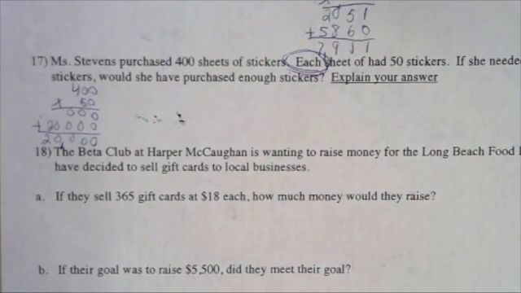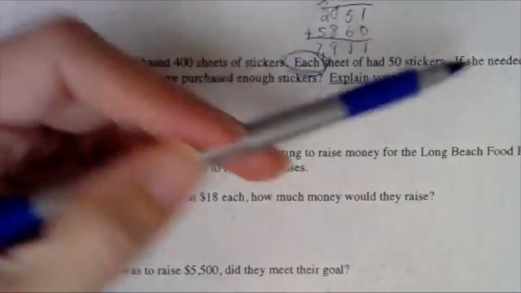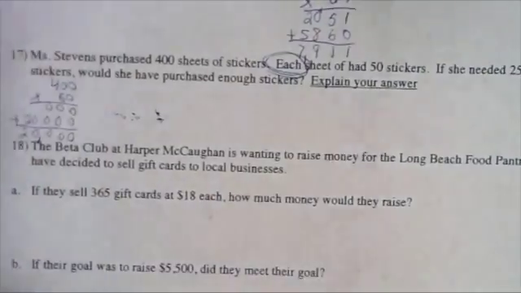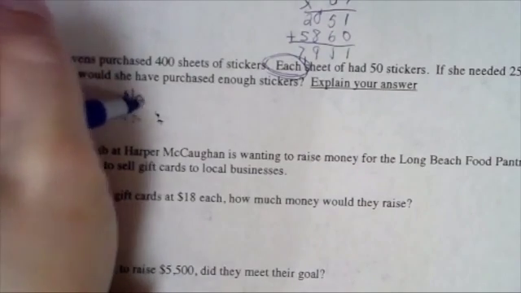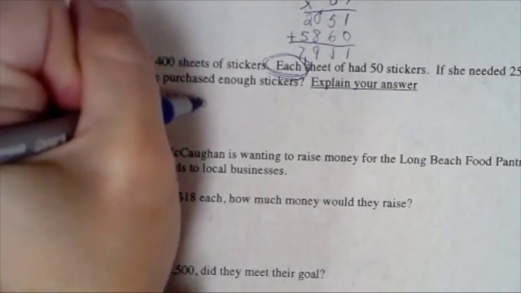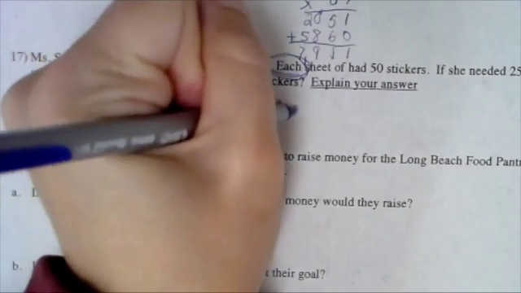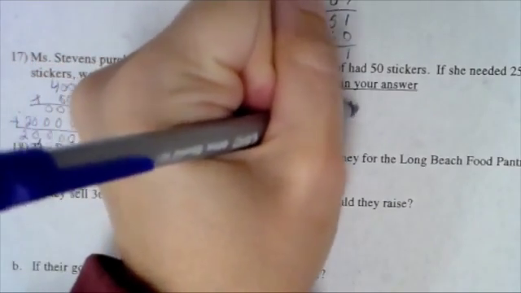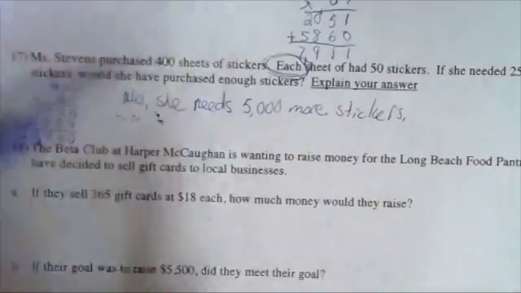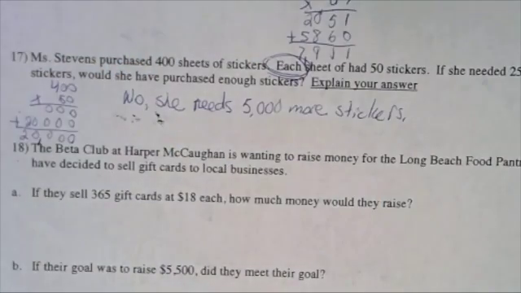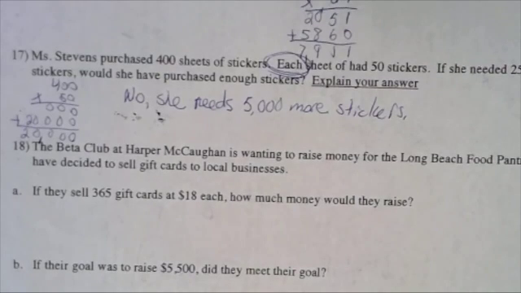So, would she have purchased enough if she wants 25,000? No. She needs 5,000 more stickers. She only bought 20,000 and she needs 25,000, so she did not buy enough.